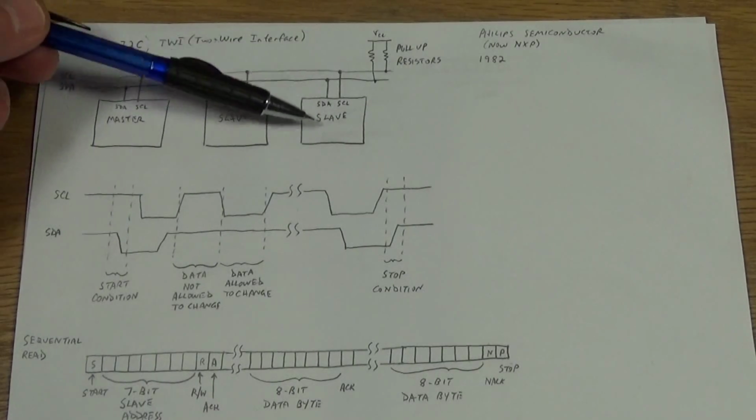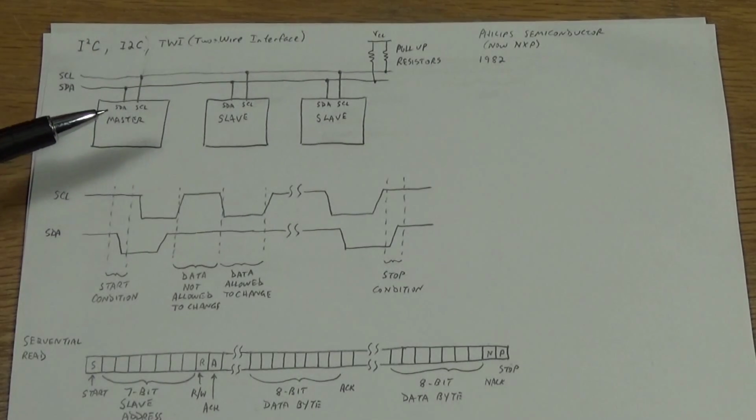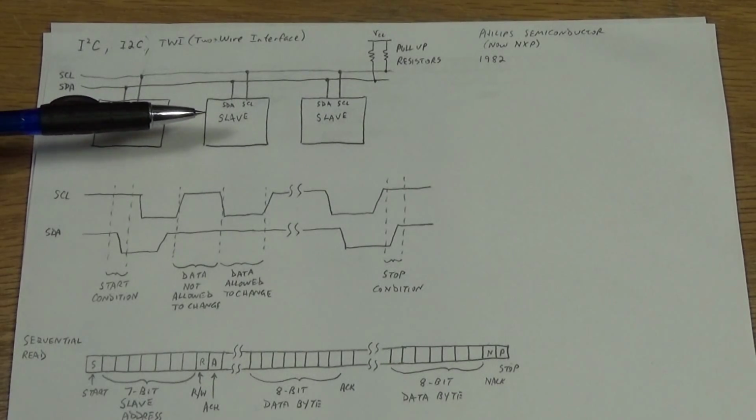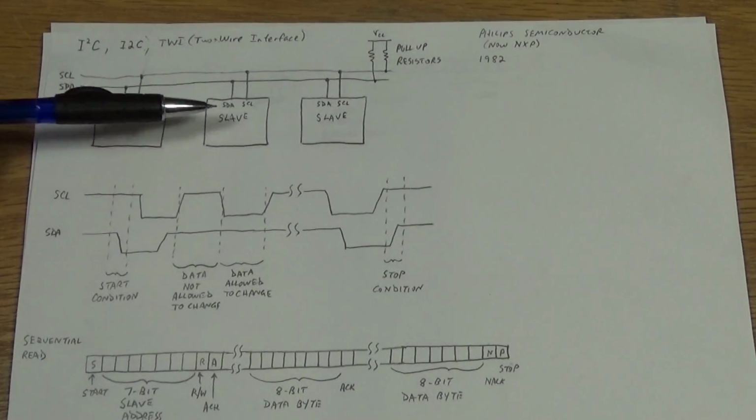How do you differentiate one slave from the other? Well, each slave has a unique 7-bit address. You won't have more than one accelerometer most likely on the bus, but an accelerometer from a single manufacturer, the common one that I've seen lots of is the ADXL345 from Analog Devices, and it has a unique 7-bit address, but it'll be different from that of a different manufacturer's accelerometer or a pressure sensor or a gyroscope or a magnetometer or whatever. And that's how you differentiate them.